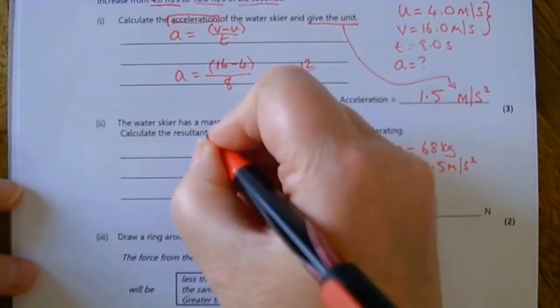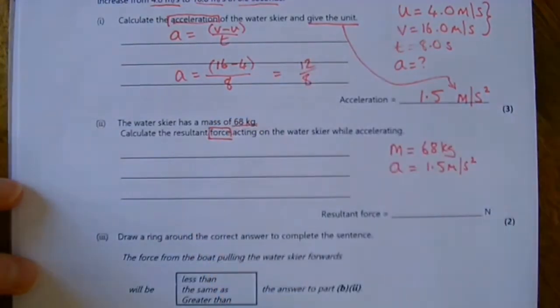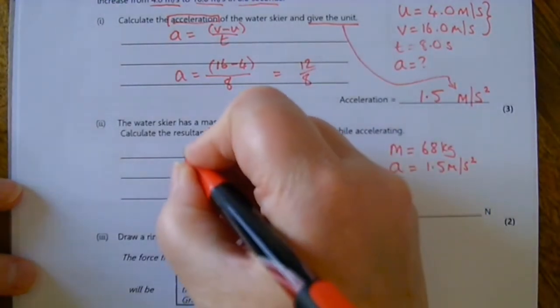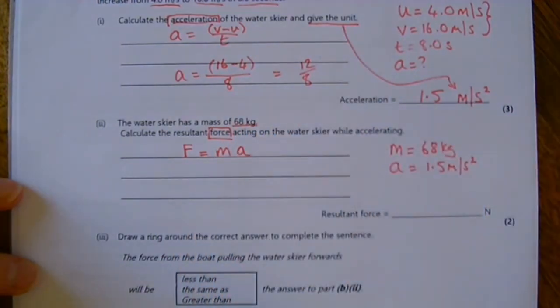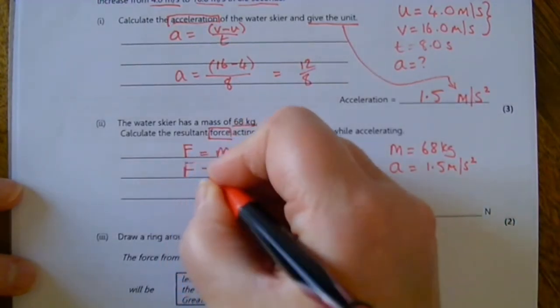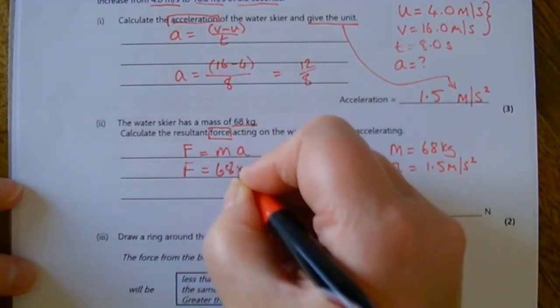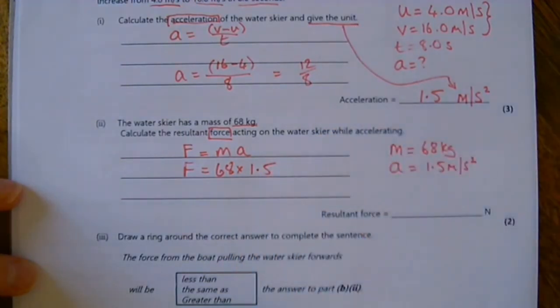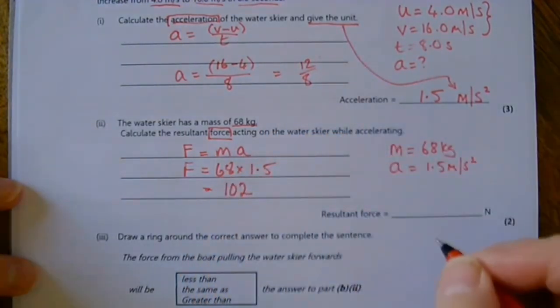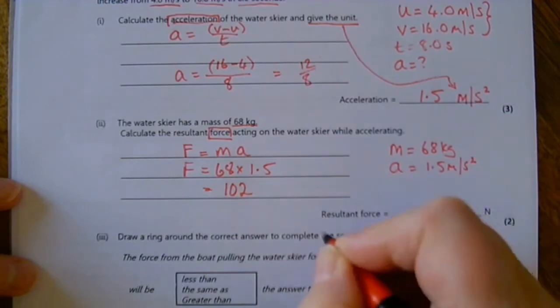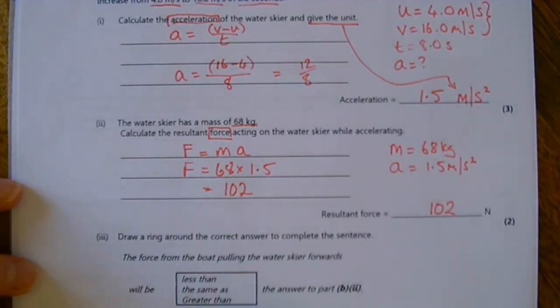Right, calculate the resultant force acting on the water skier while accelerating. So I need to write down my equation. Again, this is one that you need to have memorised. F equals ma, or force equals mass times acceleration. Calculating the force, so substitute in what I've got, which is 102 newtons. And they've given me the units there, so I don't need to worry about that.